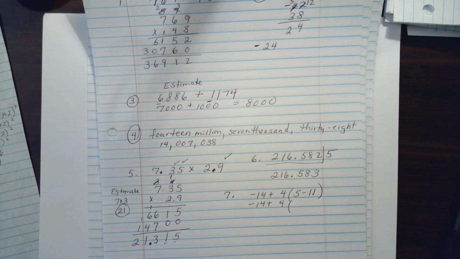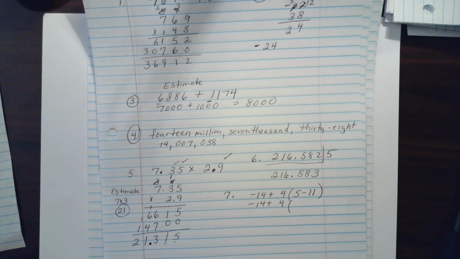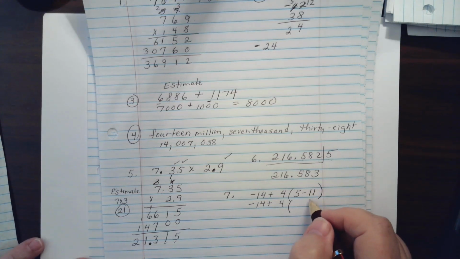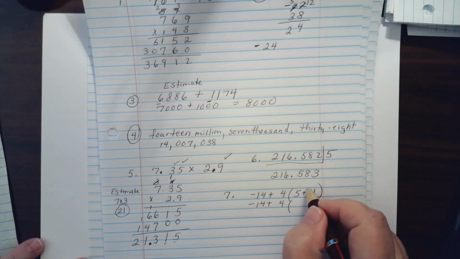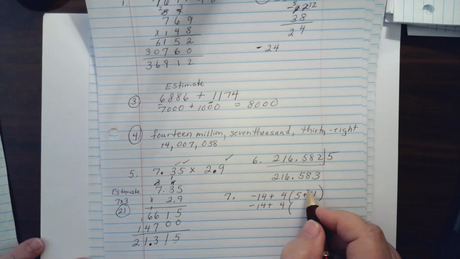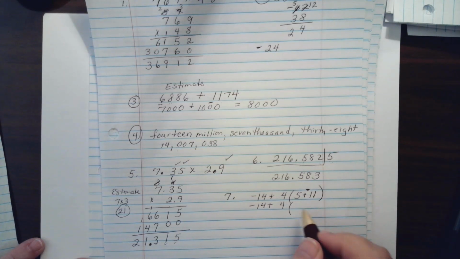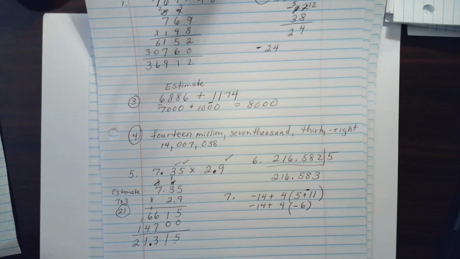If you have $5 and you write a check for 11, you're overdrawn. You spent that 5 plus some more. And to find out how much more, we're going to subtract these. I'm going to make that plus negative. We can tell there's more negatives, so our answer is going to be negative. And if I subtract 11 minus 5, the difference is 6, negative 6.